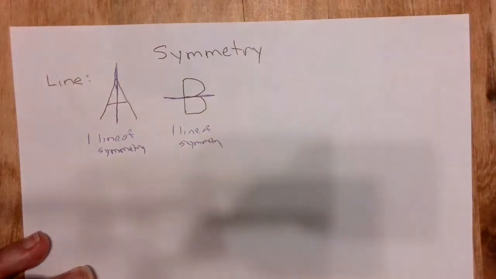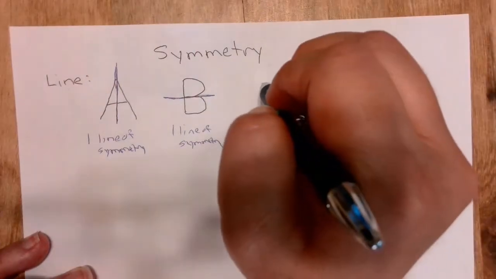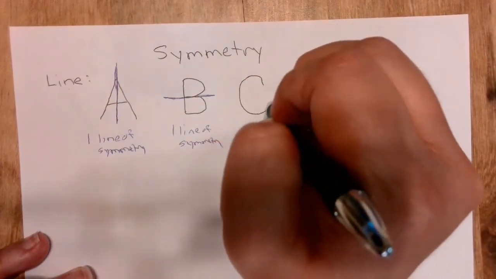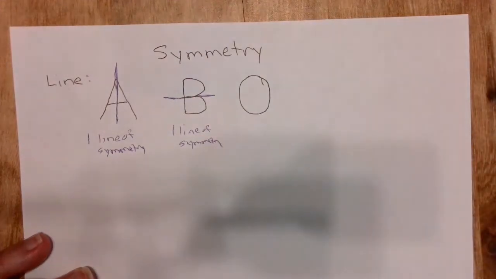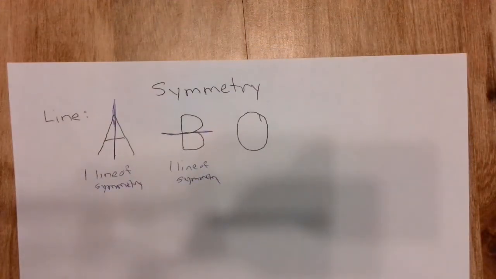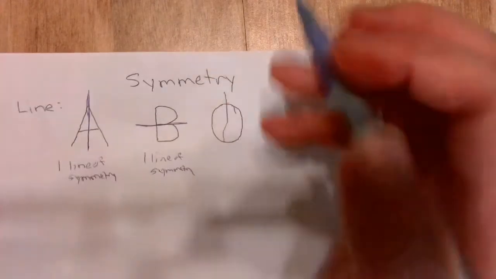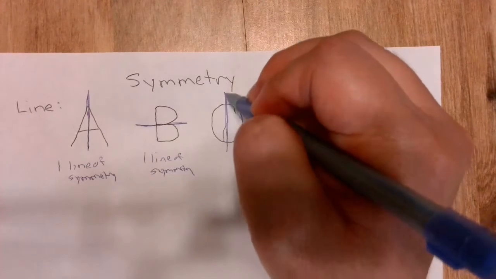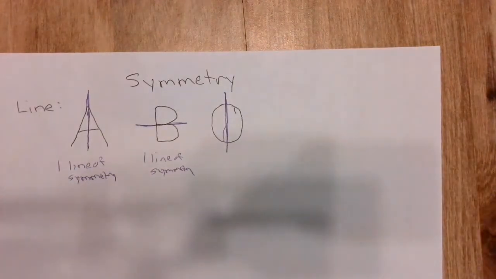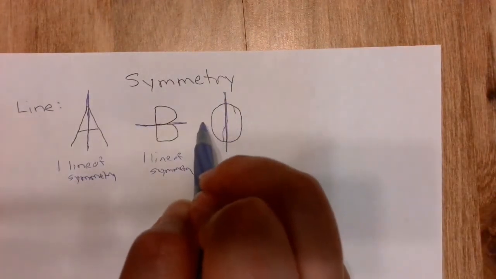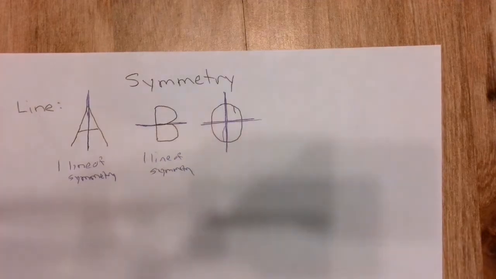What about the letter O? Capital O. So you will have to use your imagination here a little bit, given my own handwriting, but you could fold it vertically, and the two sides match up, or you could fold it horizontally.